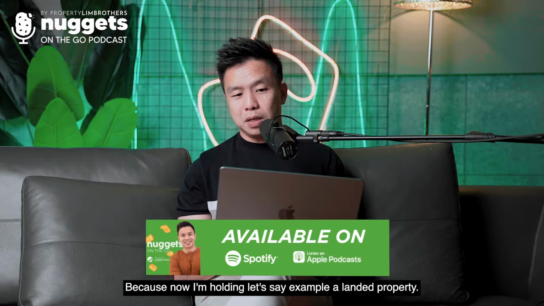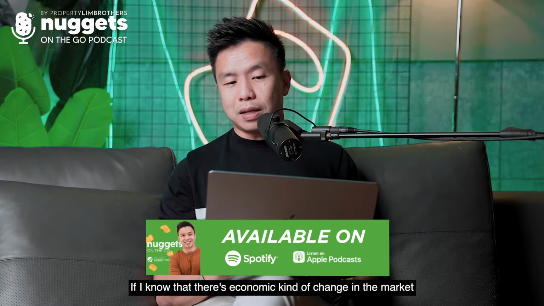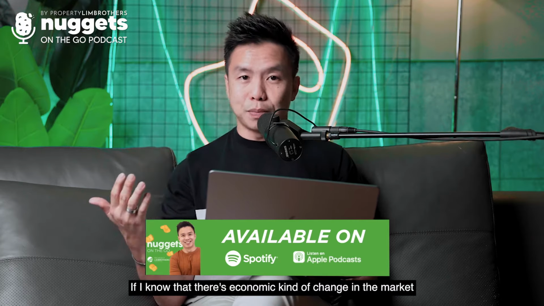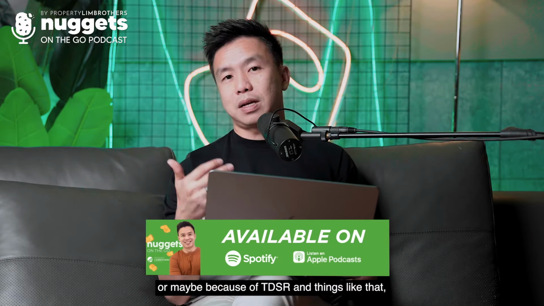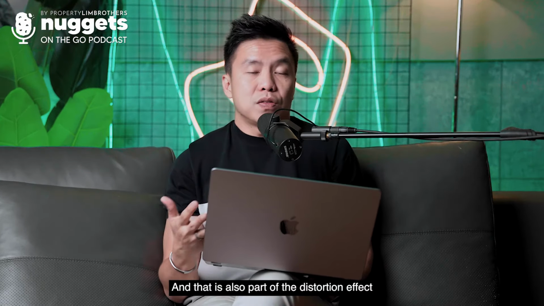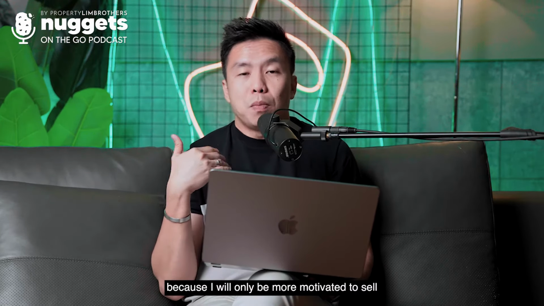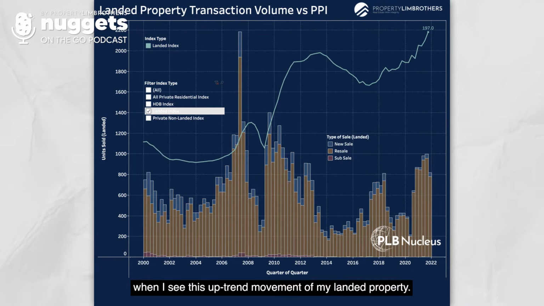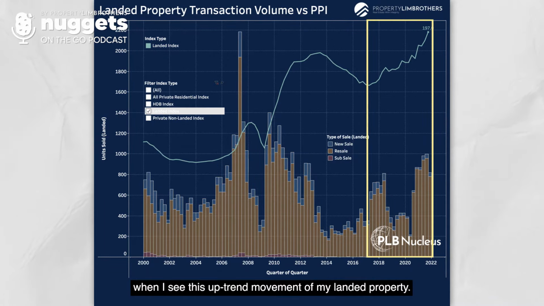a landed property. I'm happy staying here. If I know that there's some economic change in the market, or because of TDSR and things like that, prices start to come down, then all the more I'm not motivated to sell. And that is also part of the distortion effect, because I will only be more motivated to sell when I see this uptrend movement of my landed property.